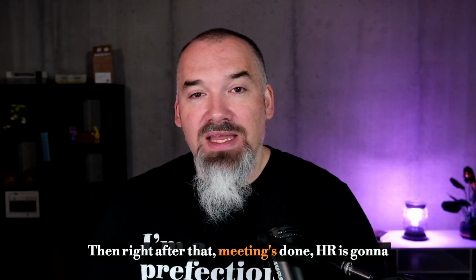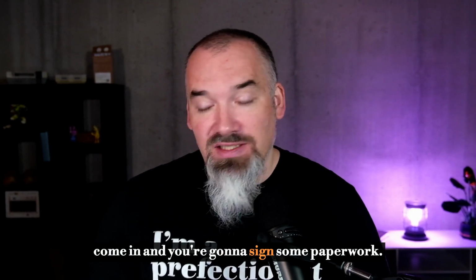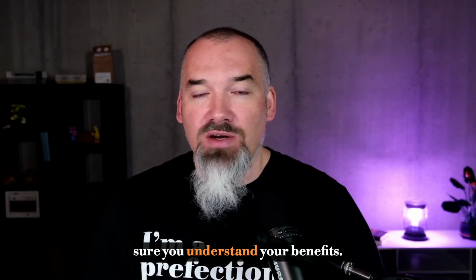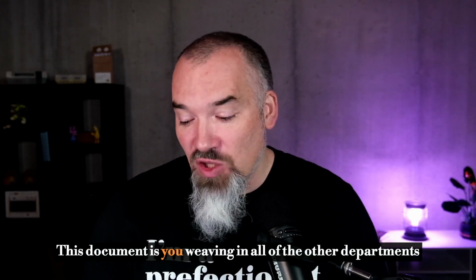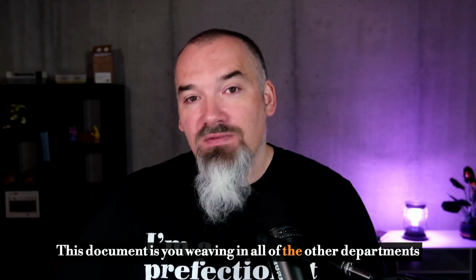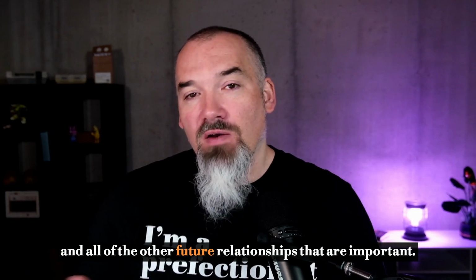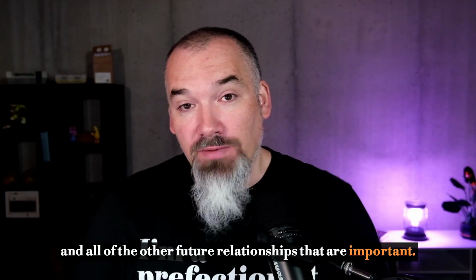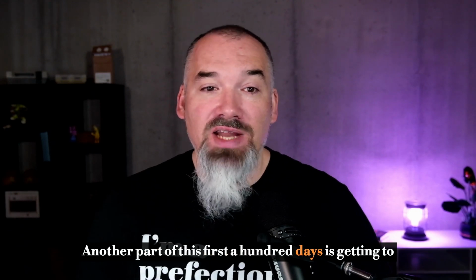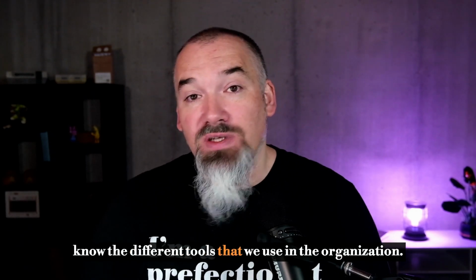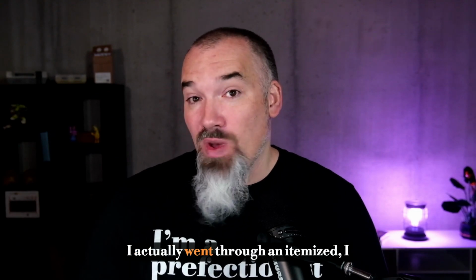Then right after that meeting's done, HR is going to come in and you're going to sign some paperwork. You're going to make sure you understand your benefits. This document is you weaving in all of the other departments and all of the other future relationships that are important. Another part of this first 100 days is getting to know the different tools that we use in the organization. I actually went through and itemized.